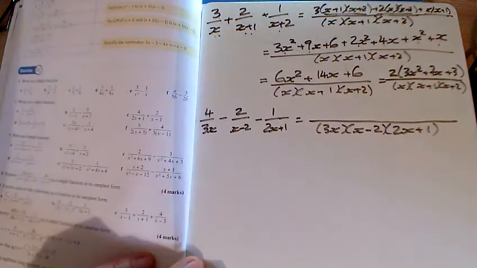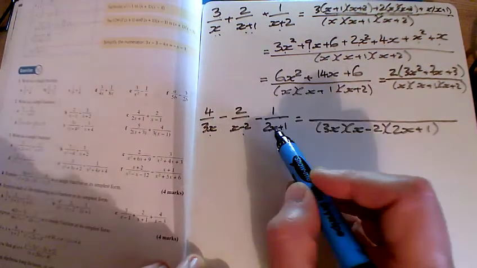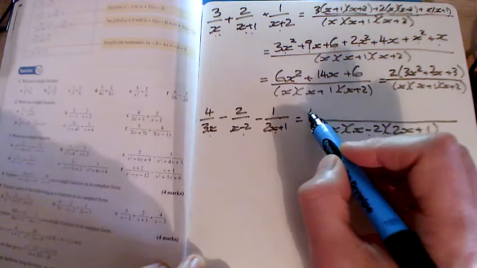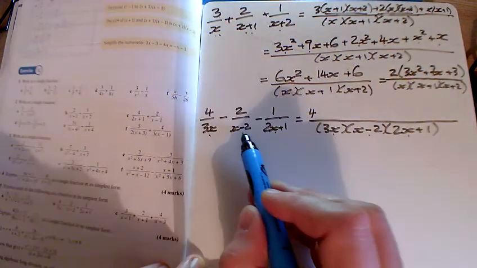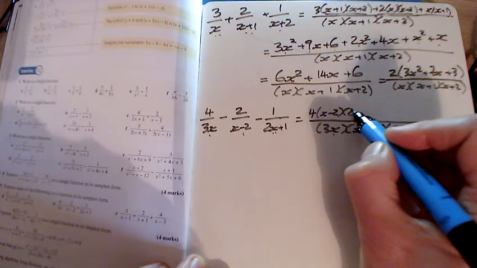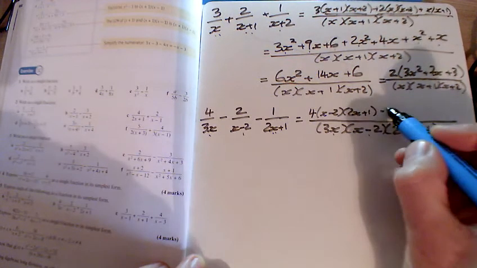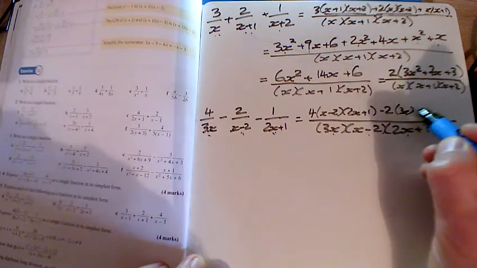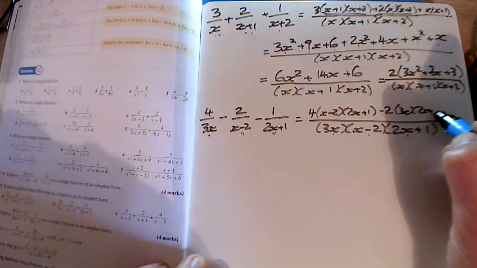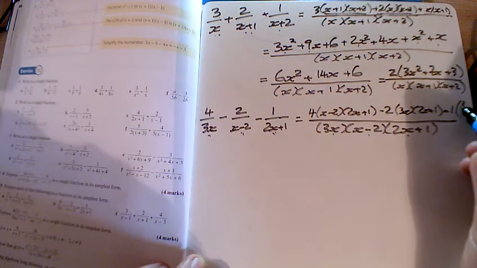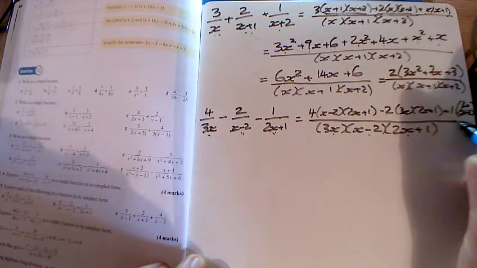So I've started part B already here, and clearly the 3 bits on the bottom are going to be the 3 parts on the top here and the bottom there. And just talking through this bit here, there's a 4 here. This has been timesed by these 2, so the 4 needs to be timesed by these 2 as well. Minus 2. That one's been timesed by the 3x and the 2x plus 1, so that will be timesed by the 3x and the 2x plus 1. Minus 1, and again I've run out of room, but there's going to be a 3x in here and an x minus 2 in there as well.